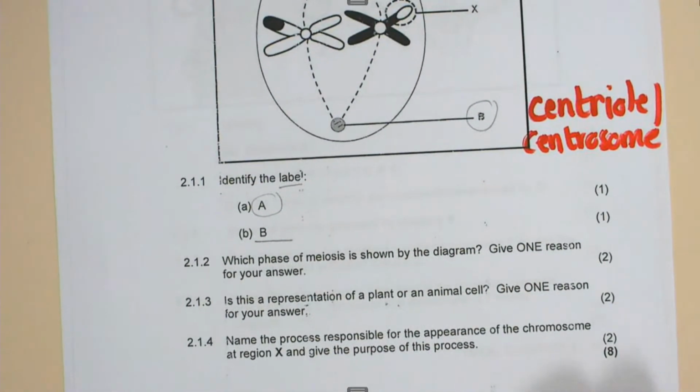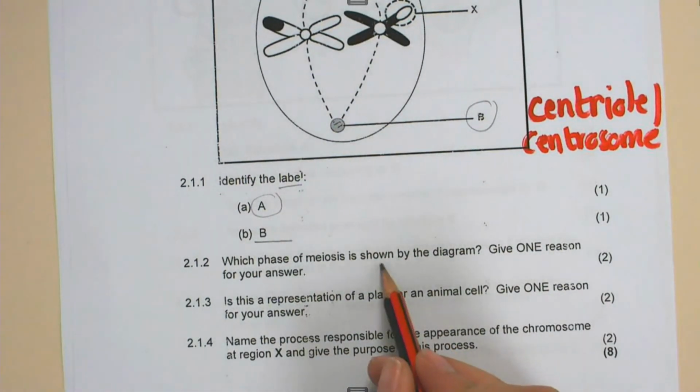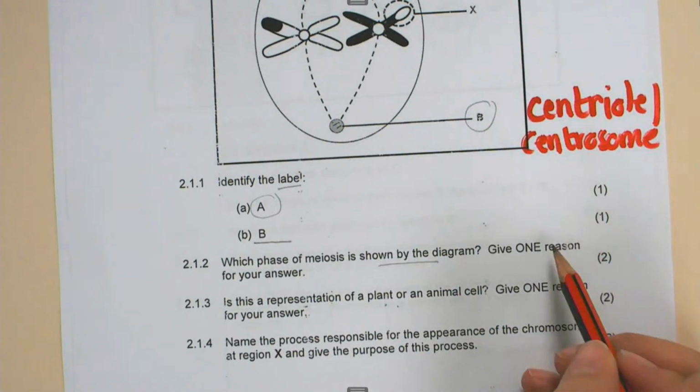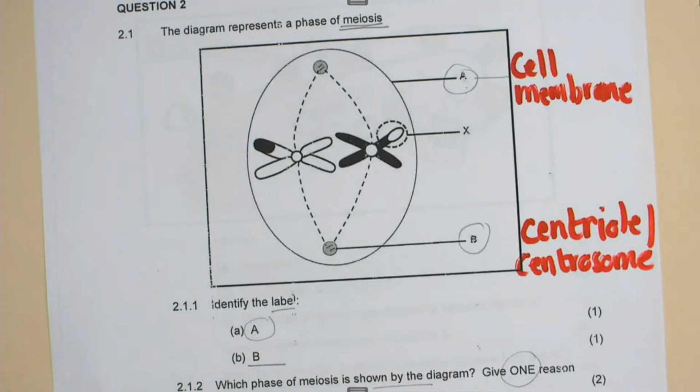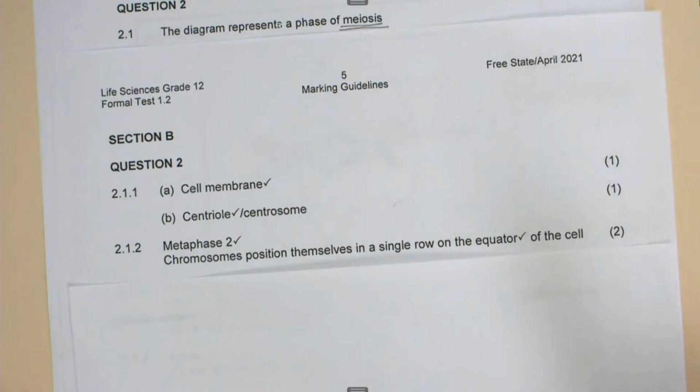Which phase of meiosis is shown by the diagram? And give one reason for your answer. If we look at the diagram, all of the chromosomes are arranged at the equator, and therefore if we look at the memo, the correct answer will be metaphase 2.